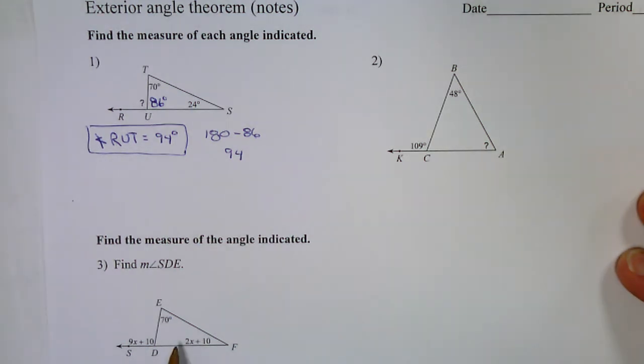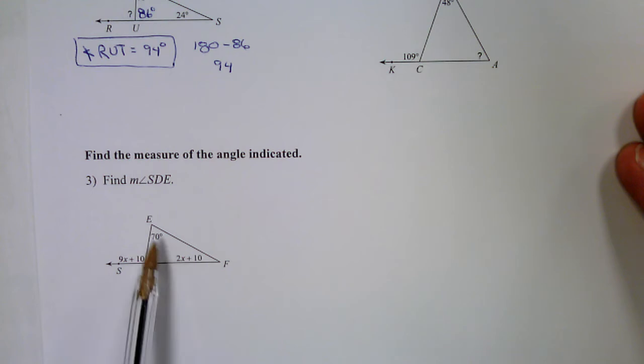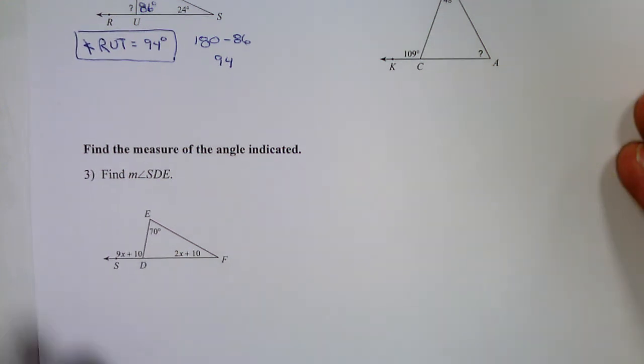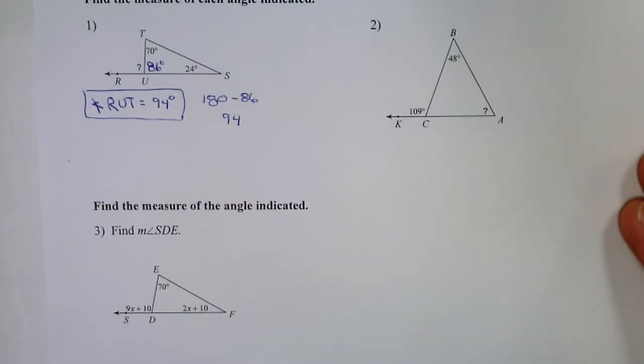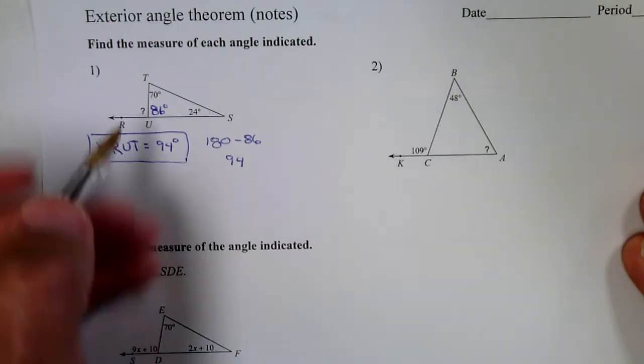Now, if you look down here at my other example, example number 3, you'll notice that we don't have any numbers. We only have expressions and one number. So it's going to be really hard to find this exact angle. So we're going to use the exterior angle theorem. And the exterior angle theorem works like this.